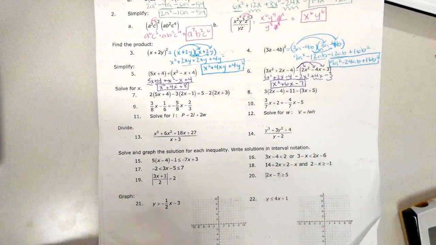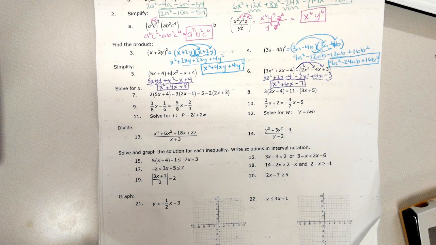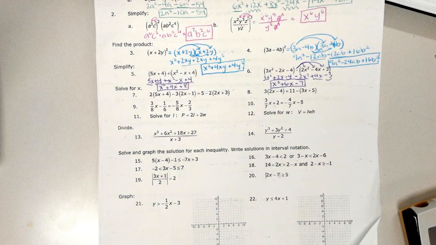Okay, solve for x. Now we're talking equations, so we have to simplify both sides like we've been doing, and then we solve for x. I'm going to use sticky notes because I do not have a ton of space. I'll find some plain sticky notes, if I have some.